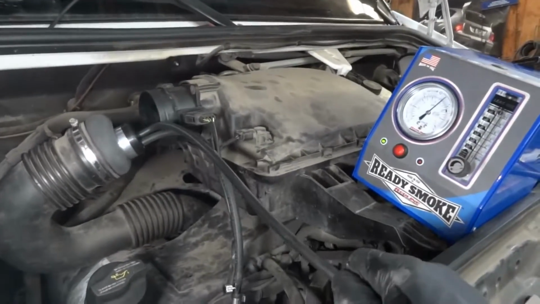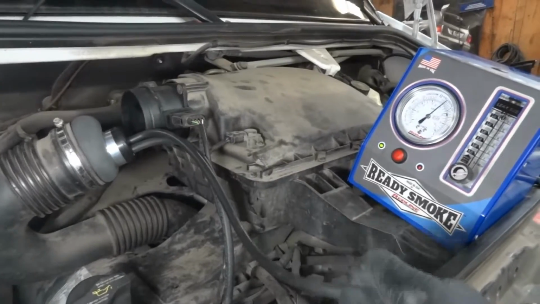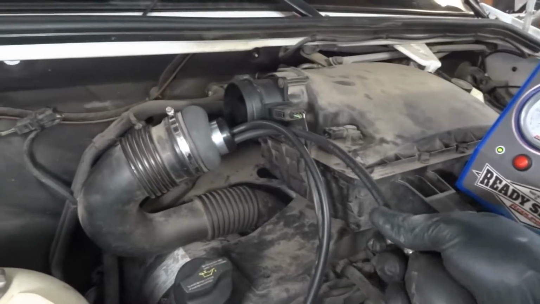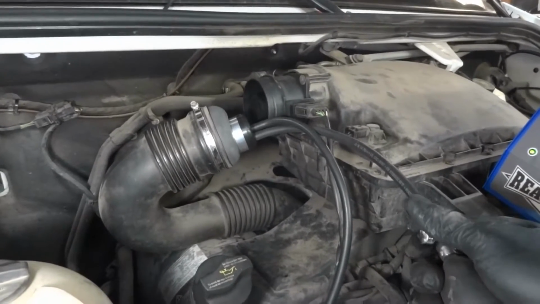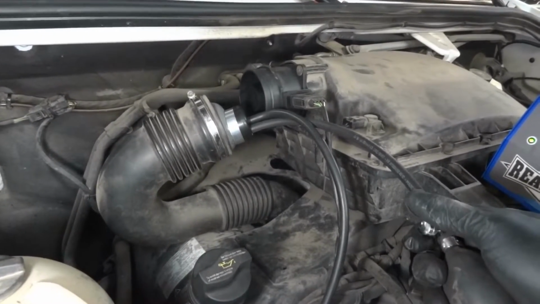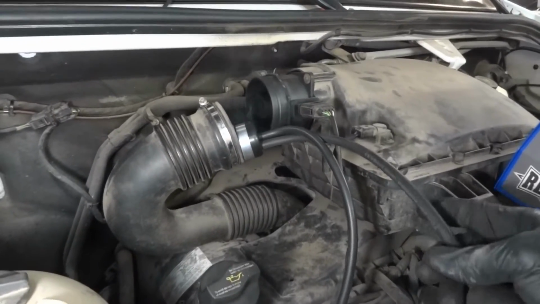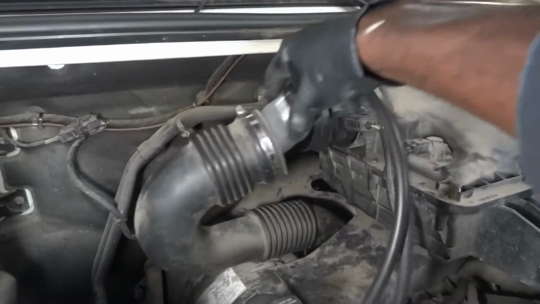We're gonna have to remove the charge air cooler outlet tube. So we are done with this. So we can remove our bladder.